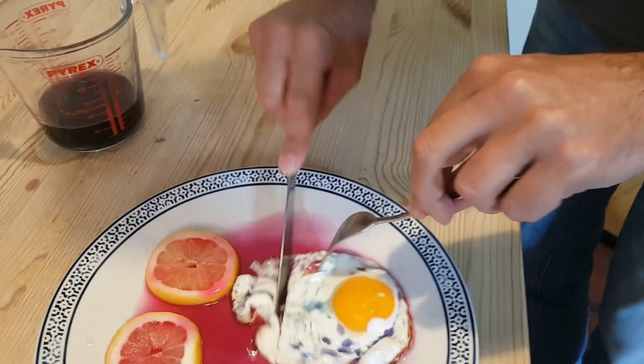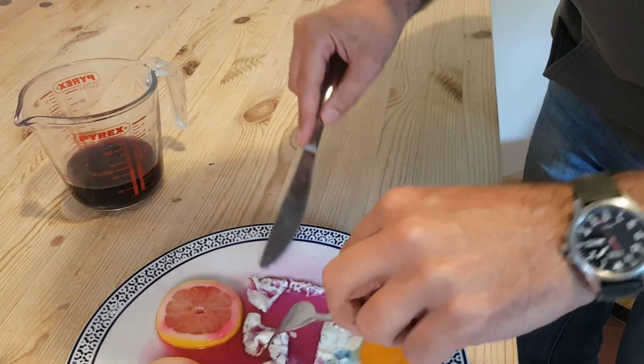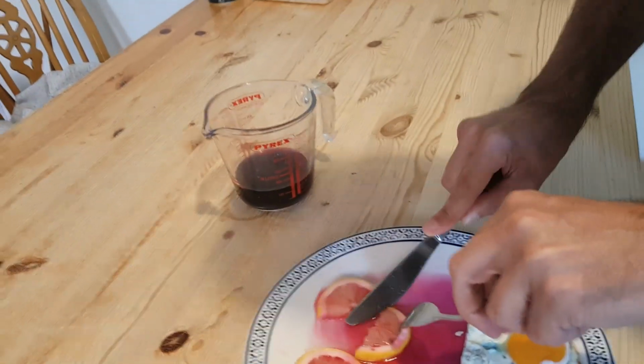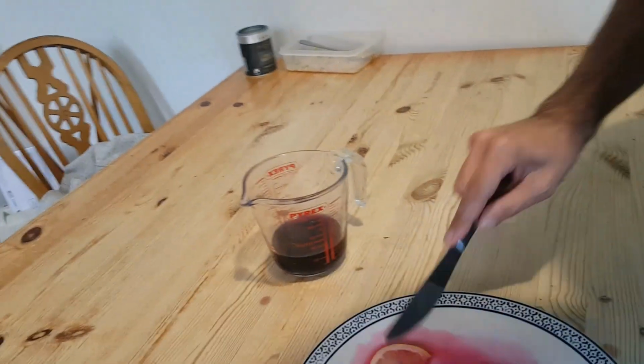Let's have a look. Get some of that. That's alright. Nothing wrong with that. Bit of lemon? Don't mind if I do. It's just like a lemon should be.